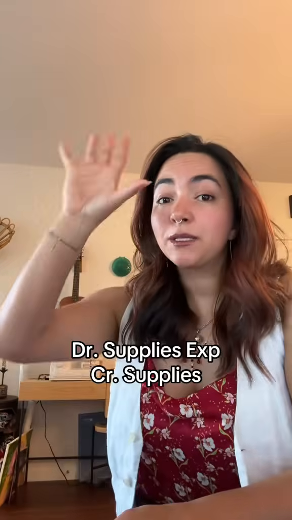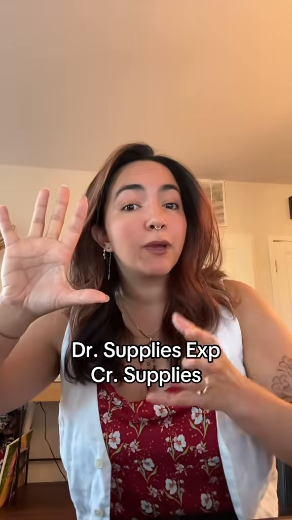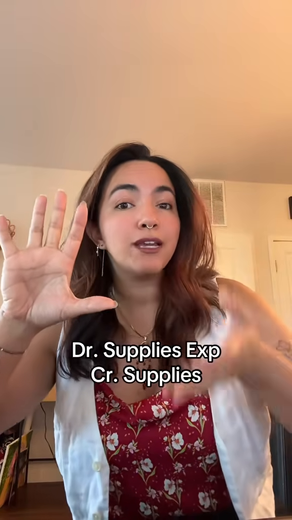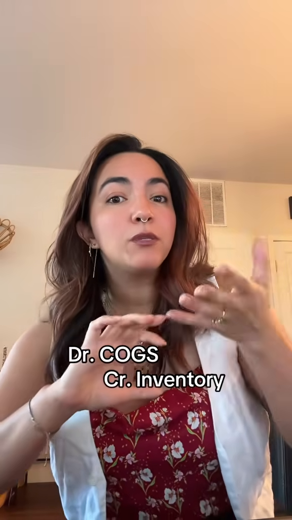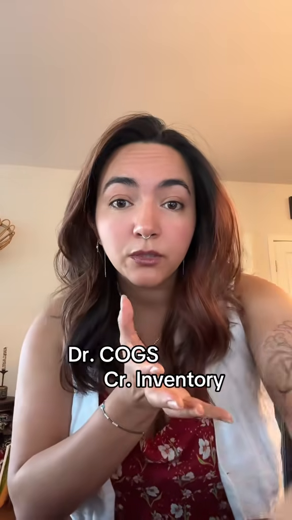When we use a resource, any resource, there is going to be a corresponding expense. So when we use supplies, the corresponding expense is going to be supplies expense. When we use inventory, the corresponding expense is going to be cost of goods sold. So what's the difference between the two?